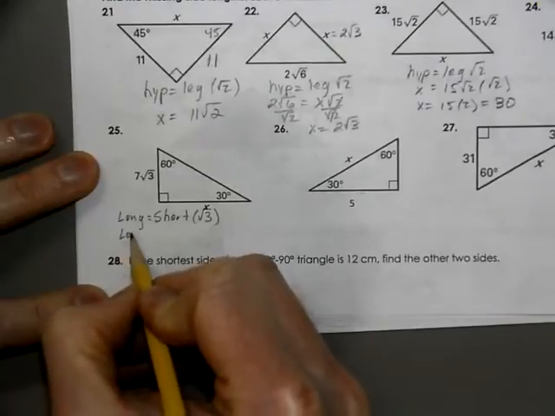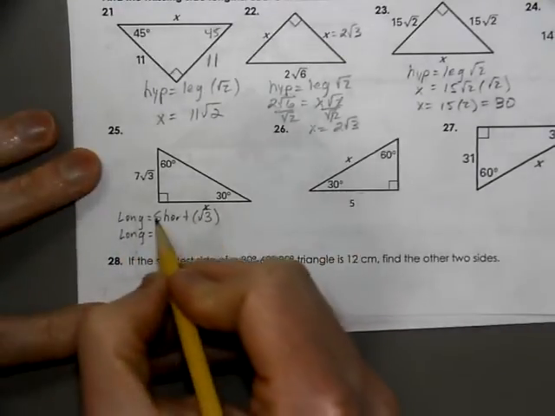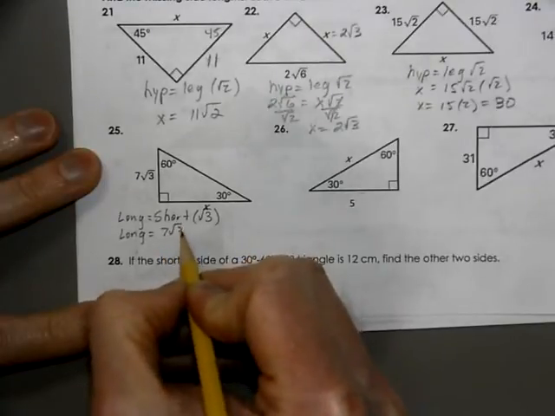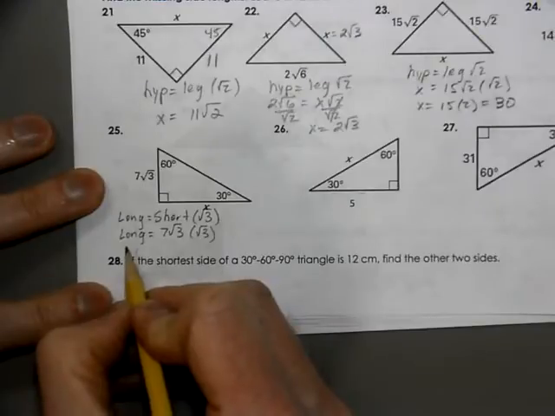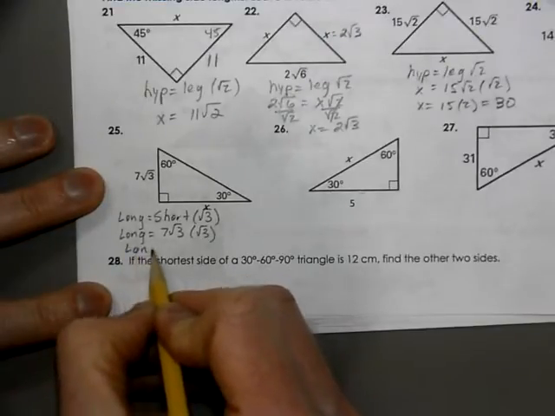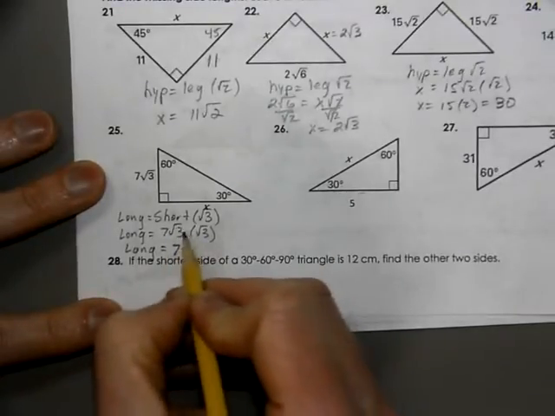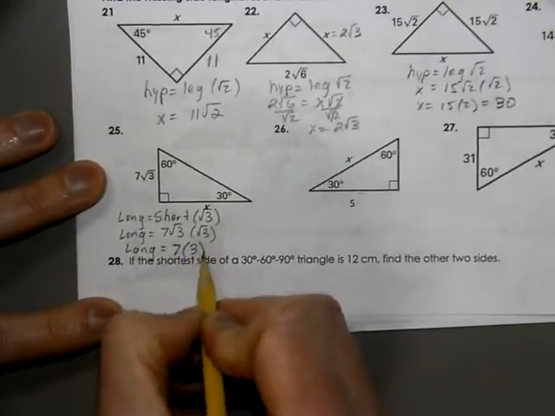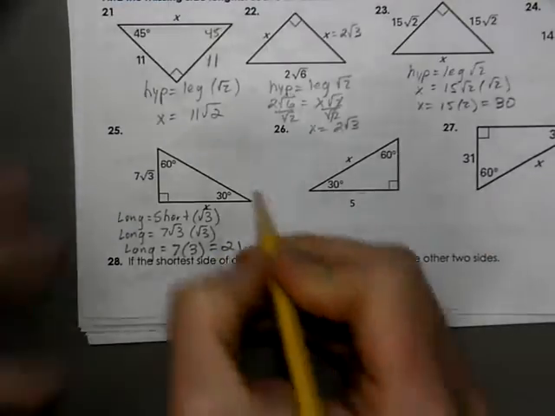So we're trying to calculate what the long leg is. The short leg is 7 root 3 times root 3. So this long leg, or x, is going to be 7 times, when you square a square root, you get what's inside. So this x value is going to be 21.